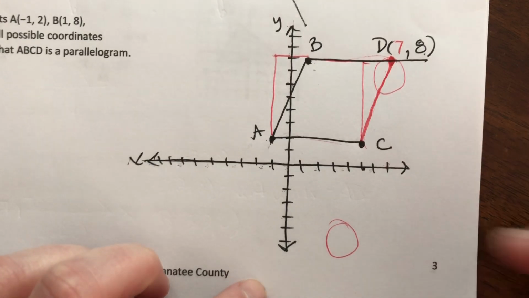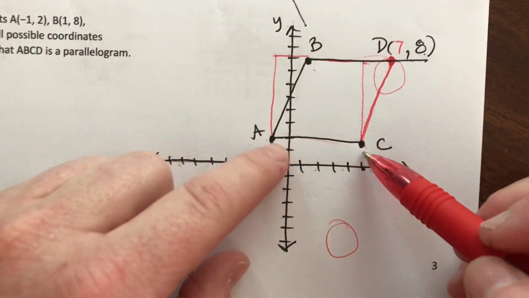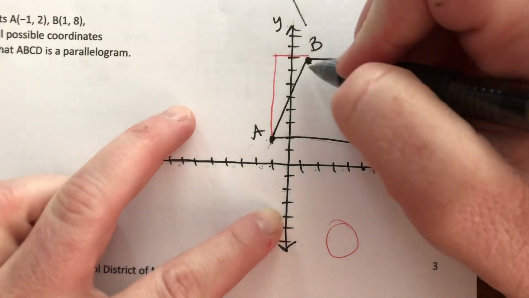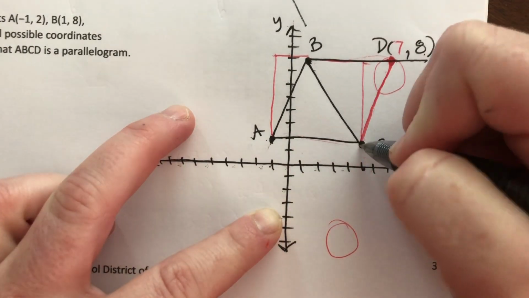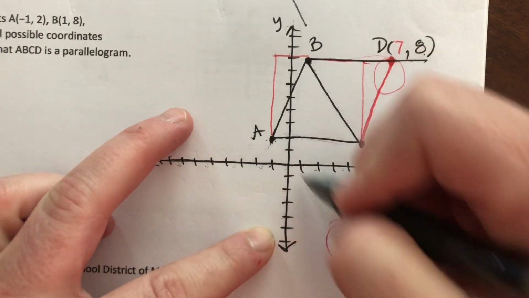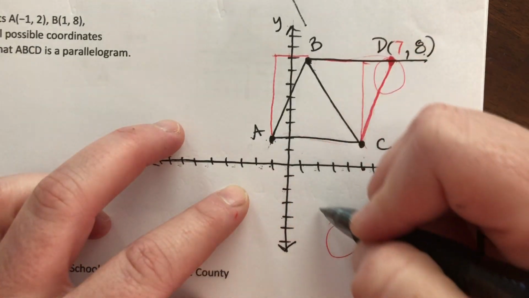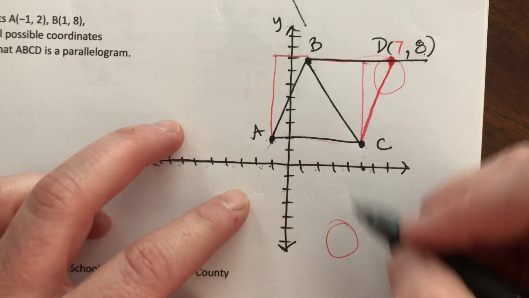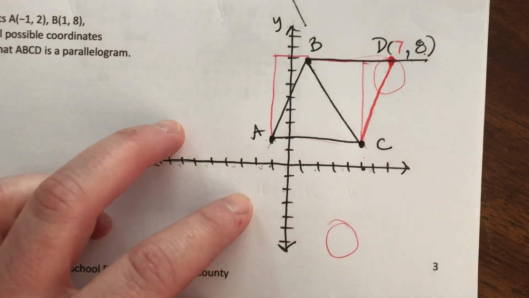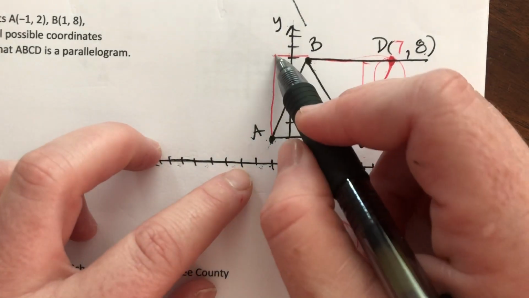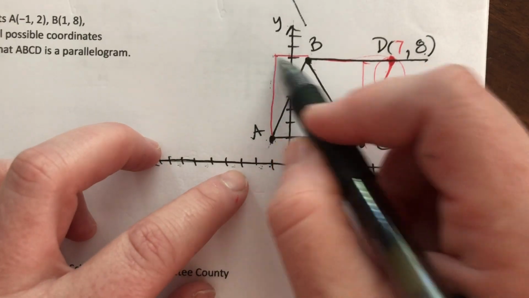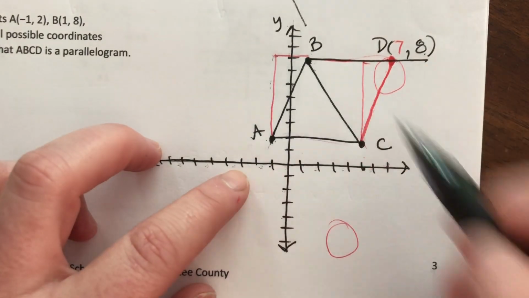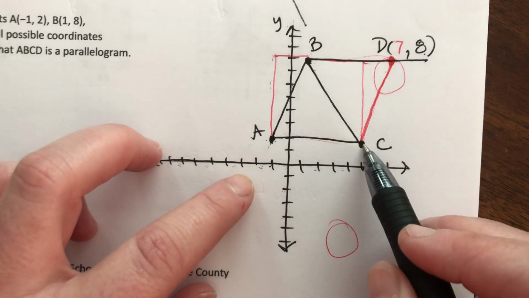8. Now, alternatively, we could have also had it looking like this. B and C could have been the top, and then D would have to be somewhere in here. So AD would have to have the same slope as BC, and D and C would have to have the same slope as AB, right? So if this is my slope here, up 6 over 2, then from here to here would have to be the same.